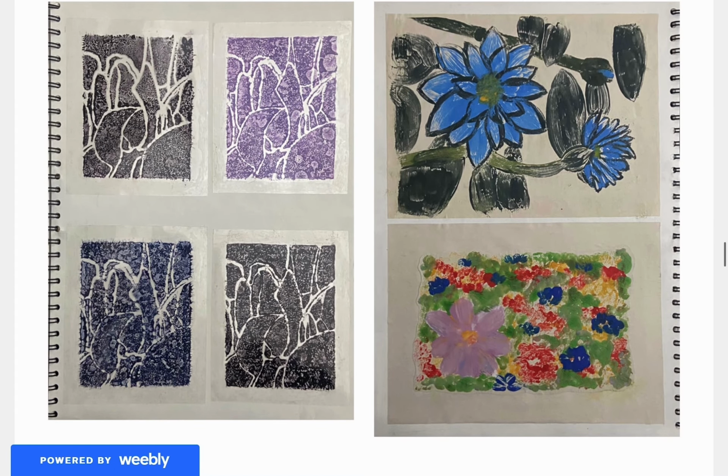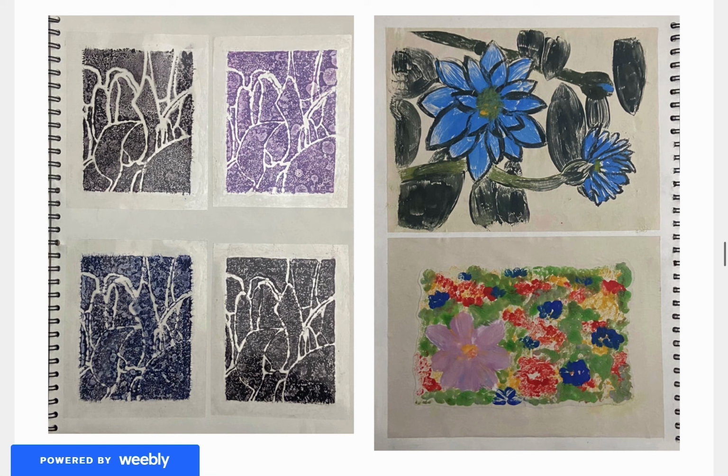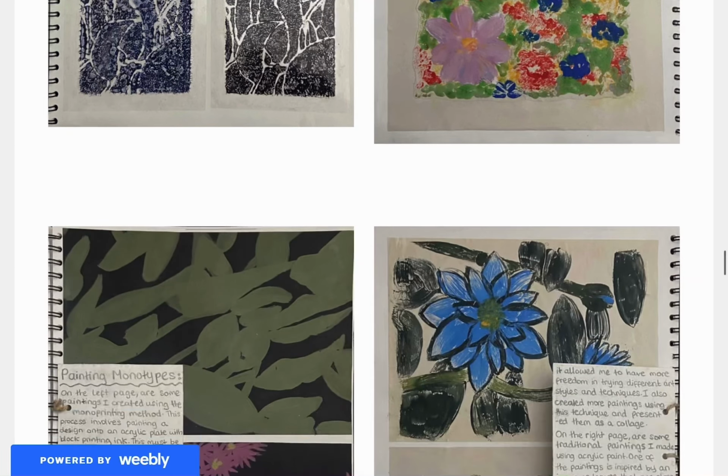And then here are some monotypes that I've created on the right. So I did some paintings using ink onto a plate, and I basically transferred it onto paper. So this is a different technique for me because I had to do it really quick because the ink's going to dry. But I did actually quite like the outcomes. I think they're really nice.